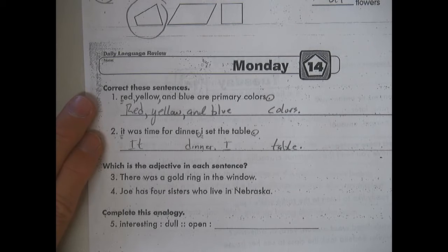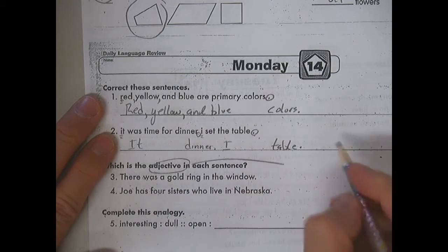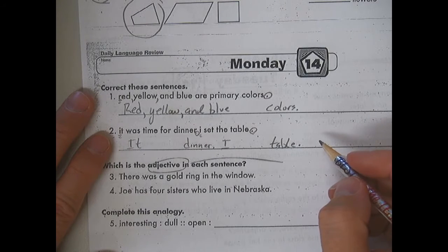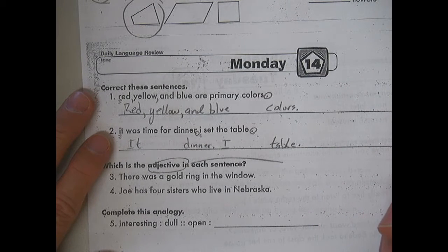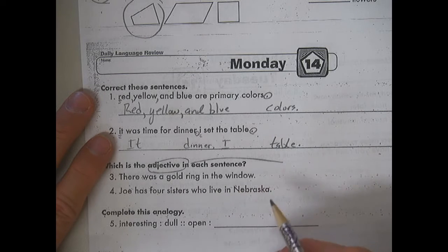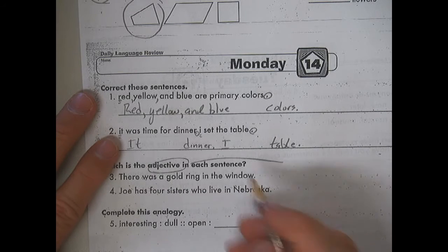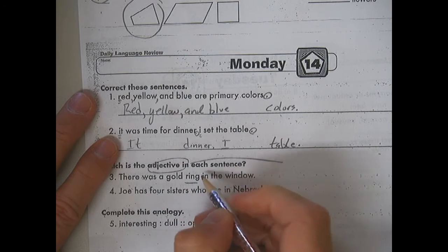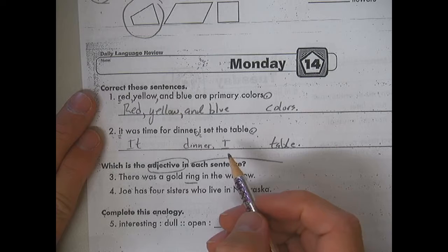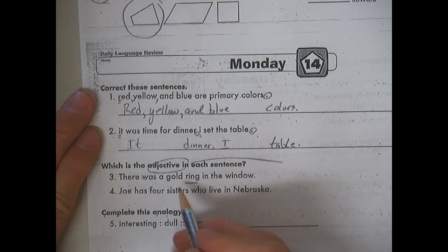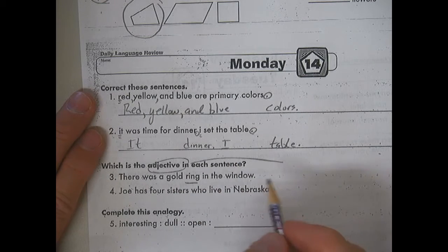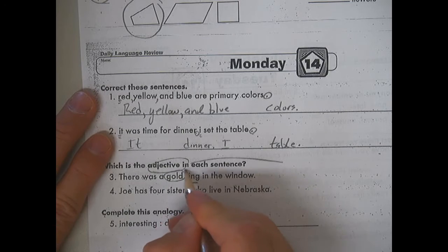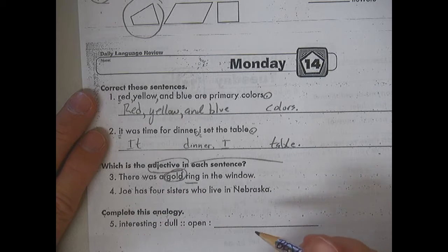Which is the adjective in each sentence? As a quick review, an adjective is a word that describes, typically nouns. So, there was a gold ring in the window. Here is the noun right here. What kind of ring? It was a gold ring. All right? So, gold is the adjective.